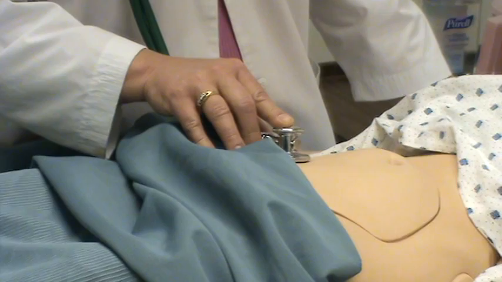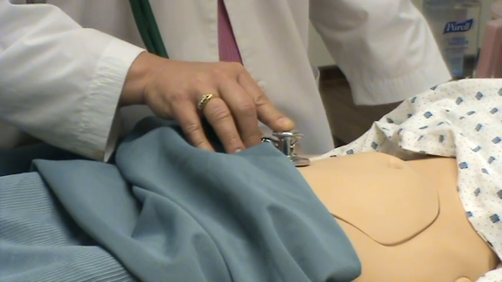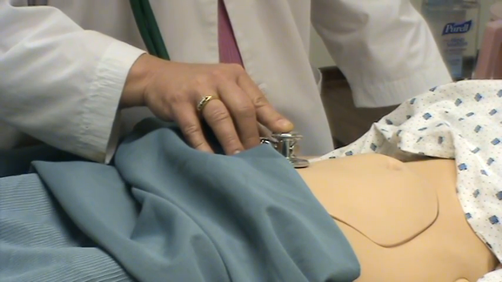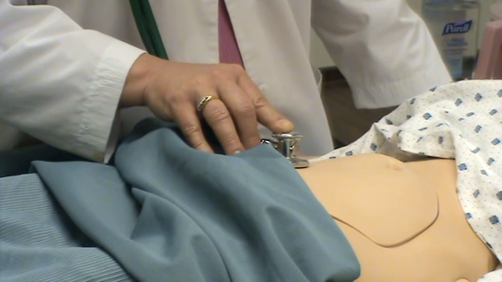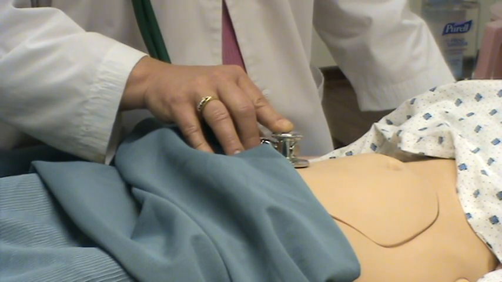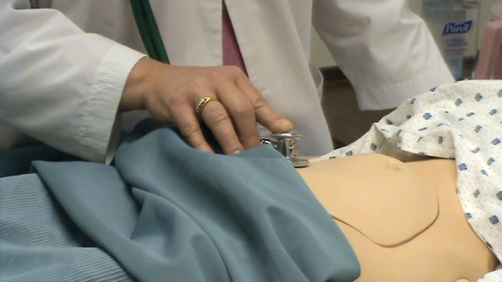It's hard to count bowel sounds, but it can be done. Know what the norm is. How much is too much? How much is not enough? If they only have 1 bowel sound in that whole minute, that's a hypoactive bowel sound.